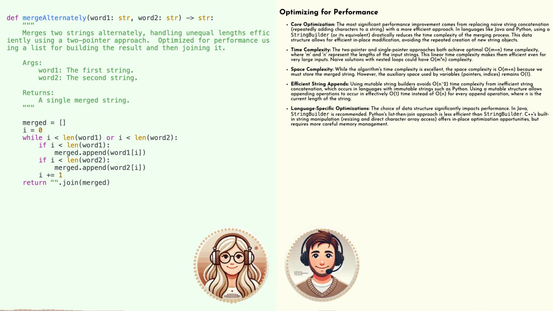Yeah. Another helpful technique is to pre-allocate the memory for your merged string, especially if you have a good idea of how long it's going to be. Pre-allocate memory. What does that mean exactly? So it means reserving a specific amount of memory up front, specifically to store that merged string. So instead of constantly asking the computer for more memory as our merged string grows, we just reserve all the space we need right from the start. Exactly. This can prevent the overhead of repeatedly allocating and reallocating memory as the merged string grows, which can slow down your program.